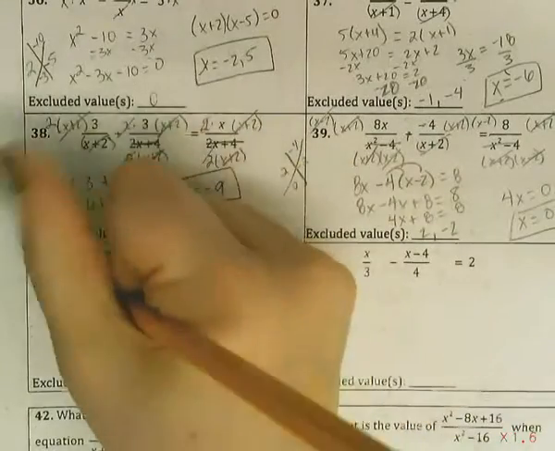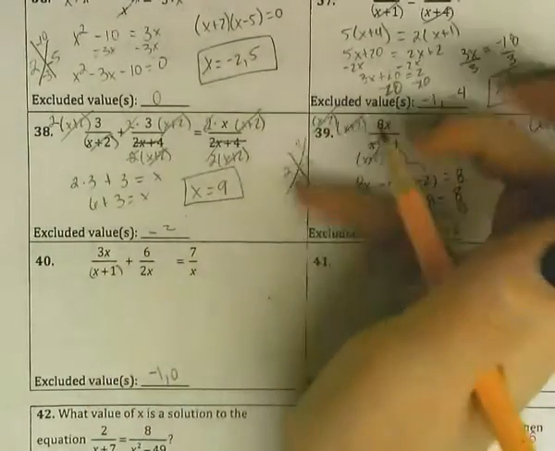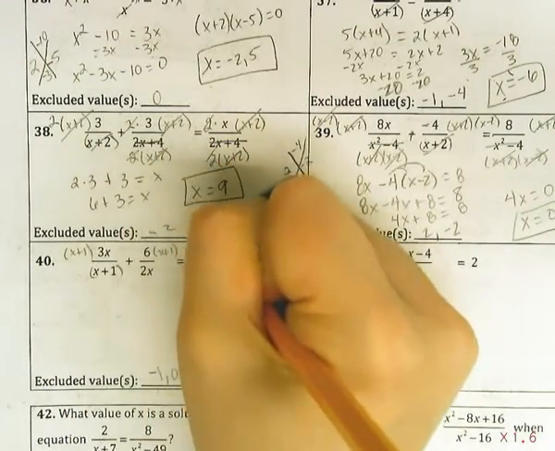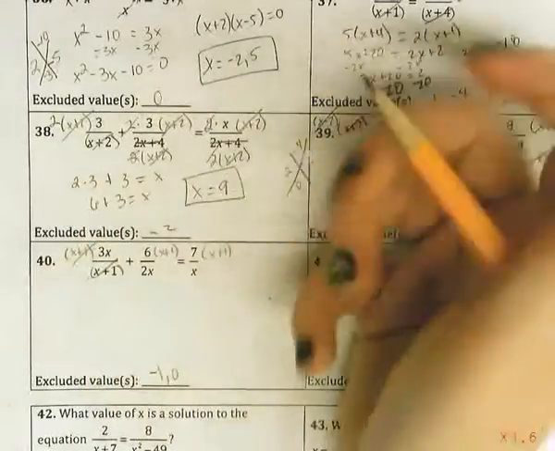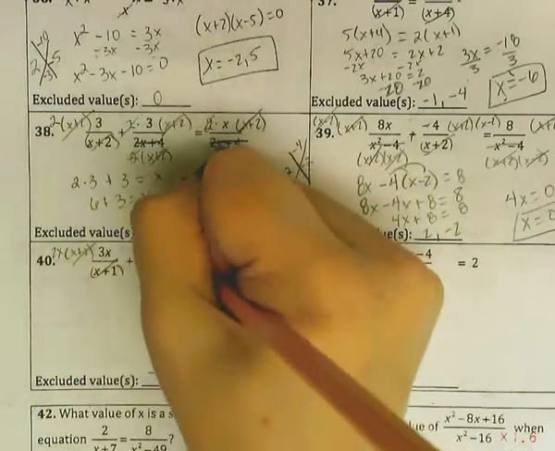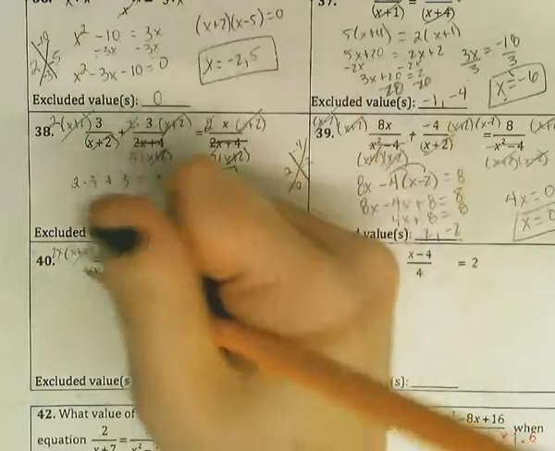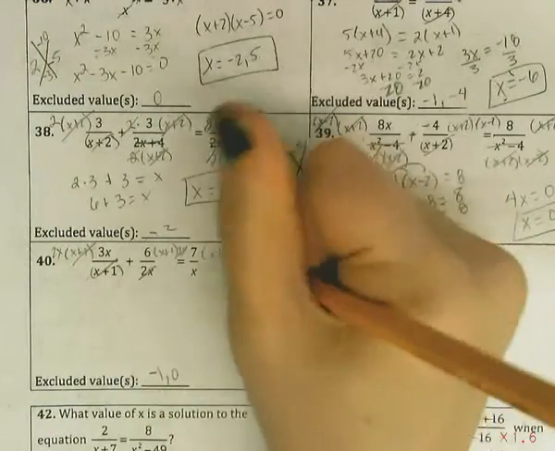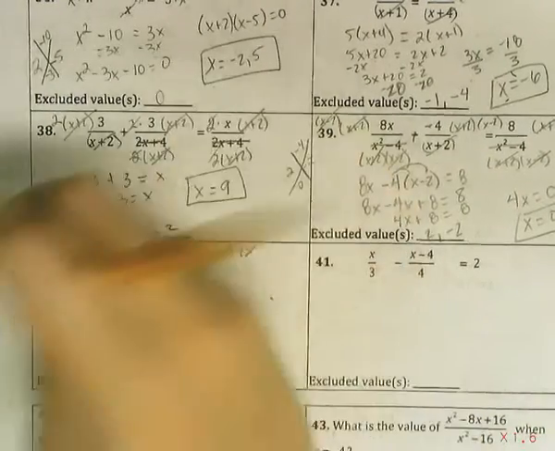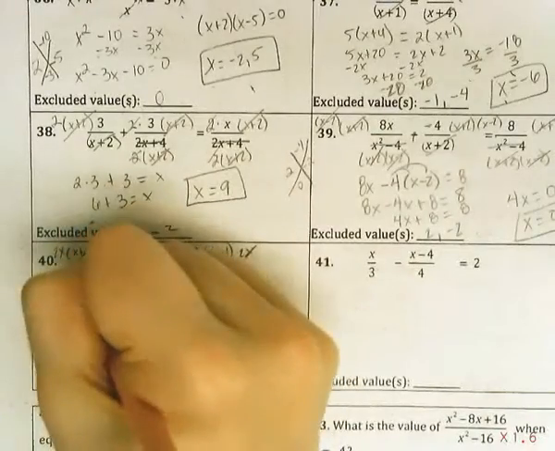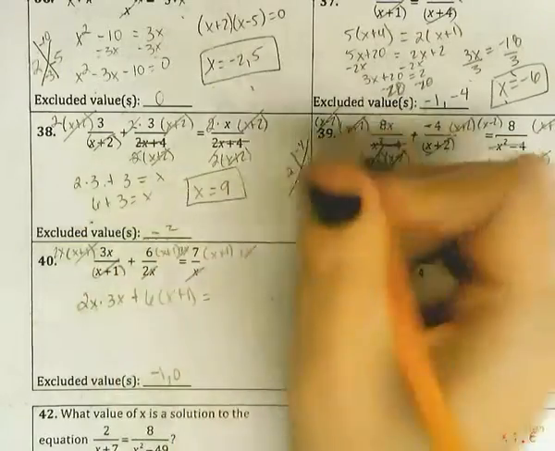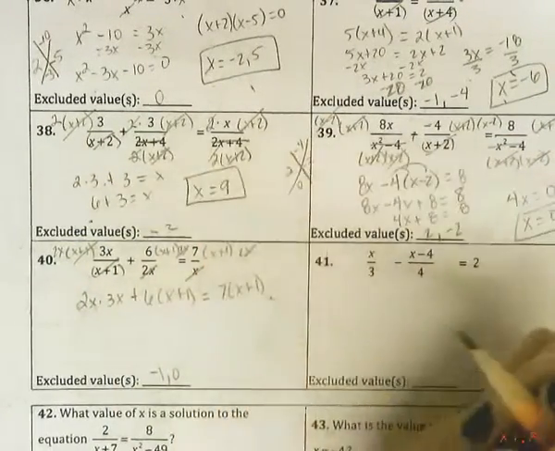Okay, here I've got x plus 1, 2x, and x. Well, let's start with x plus 1. It doesn't matter which one we start with. That goes away. Now we have a 2 and an x. So let's multiply by 2x, 2x, 2x. Nothing happens here. The 2x cancels out here, and the x cancels out there. So I have 2x times 3x, or 6. Oops, let me just write it all out. 2x times 3x plus 6 times x plus 1 equals 7 times x plus 1 times 2.